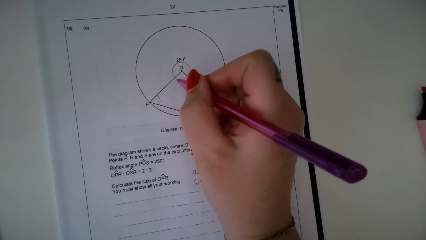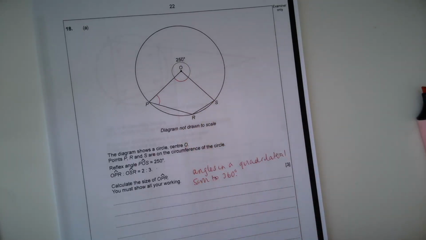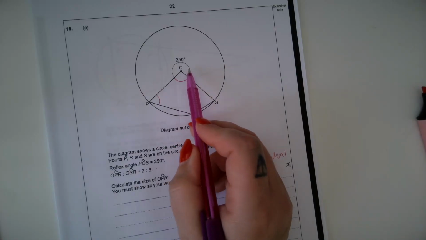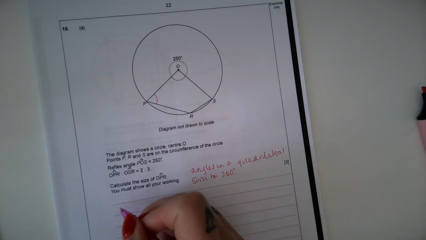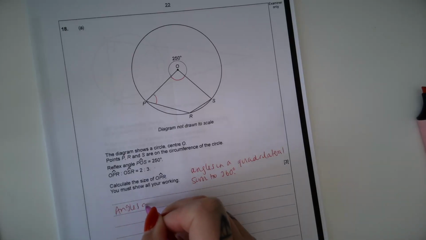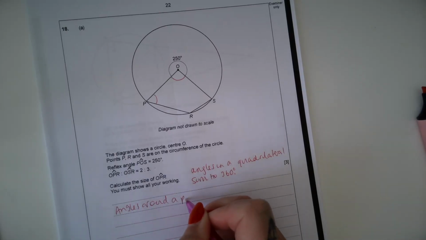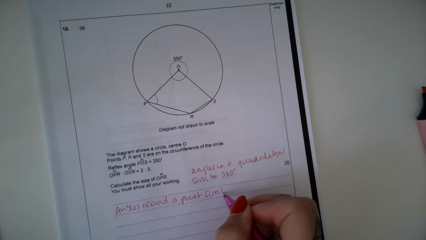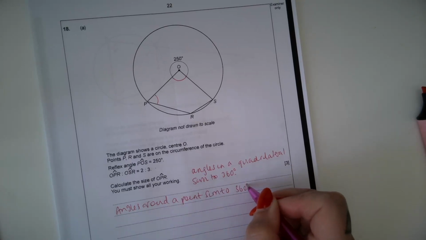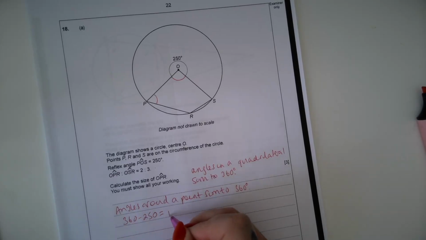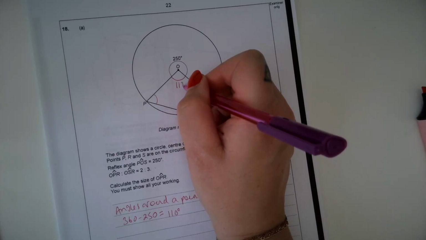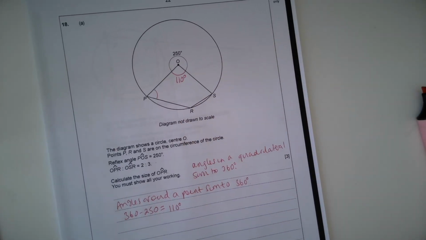So I know straight away that I can find this angle here, angle POS inside that quadrilateral. Here we've got a point, and around a point it's a full circle. So angles around a point sum to 360 degrees. So if I do 360 take away 250, that tells me that that interior angle of the quadrilateral here is 110 degrees.